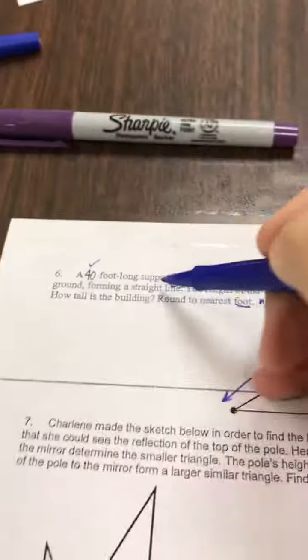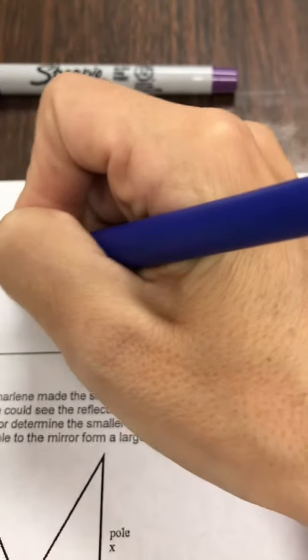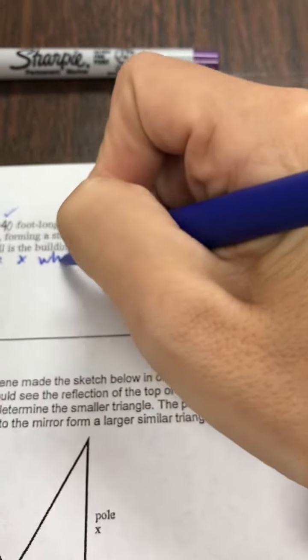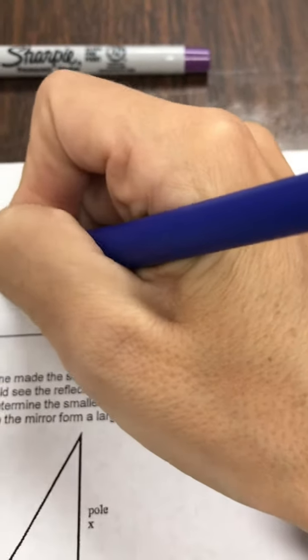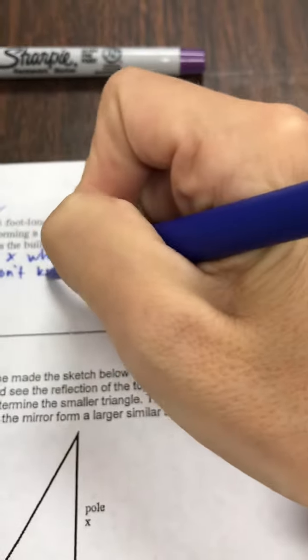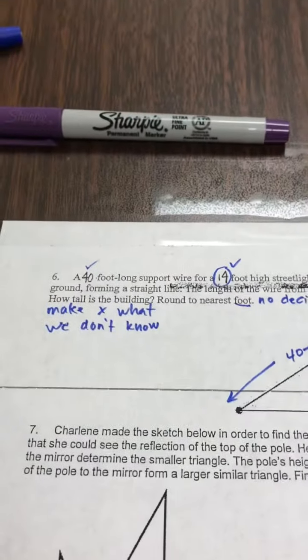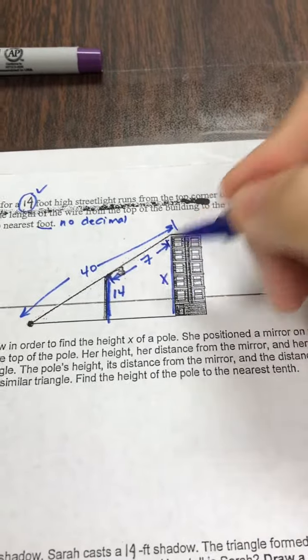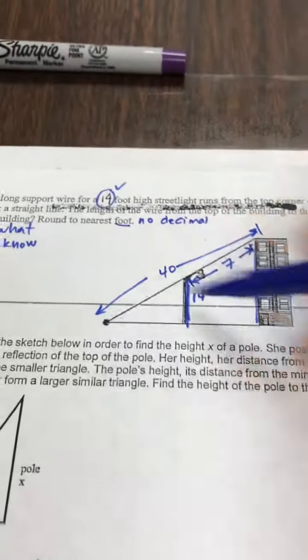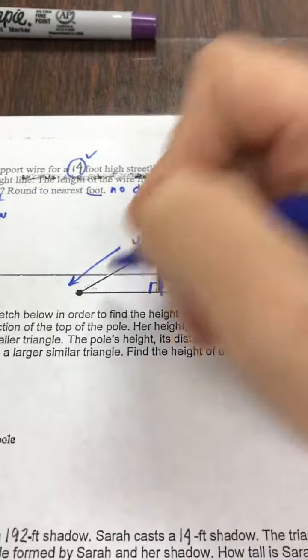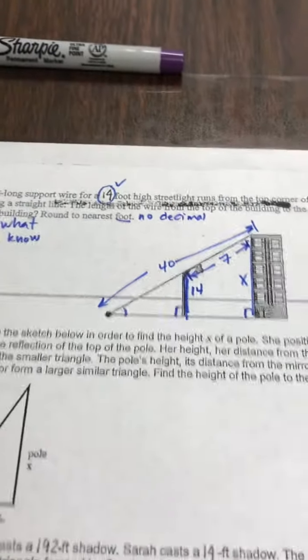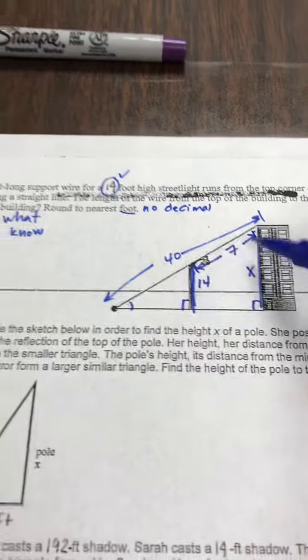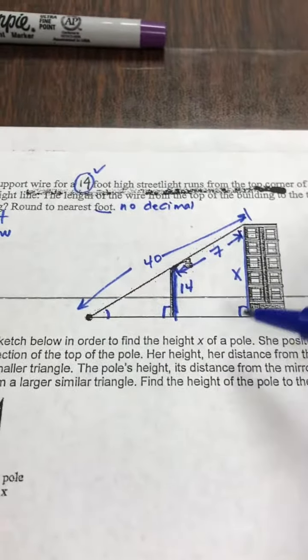So it says, how tall is the building? So we make X what we don't know. If we don't know the height of the building, then that's what we have to make X. So I'm going to go over here and make the height of this building X. And I notice I have a mommy and a baby. There are two 90-degree angles here, and they both share that angle. So because of angle-angle similarity, these sides should make the same ratio.